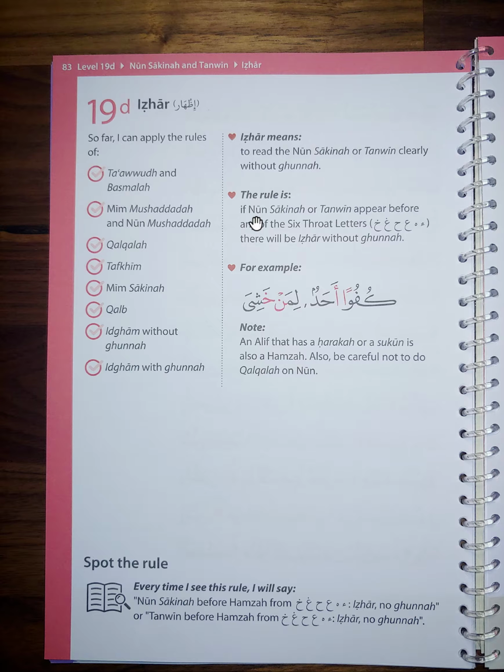So let's read. The rule is, if nun sakina or tanween appear before any of the 6 throat letters, Hamza, Ha, Ain, Ha, Ghain, Kha. These are the 6 letters that are pronounced from the throat. So we read it from the right hand side, Hamza, Ha, Ain, Ha, Ghain, Kha. There will be Iẓhār without ghunna. Examples, like here, you have tanween before Hamza, from Hamza, Ha, Ain, Ha, Ghain, Kha. Iẓhār no ghunna means you will read it completely plainly and normally. Kufuwan ahad.